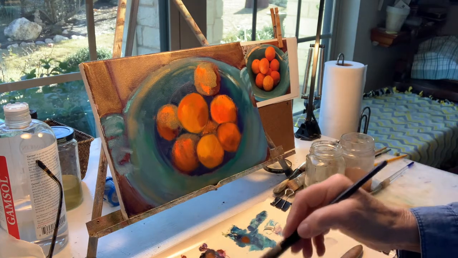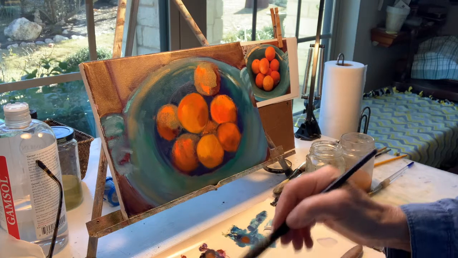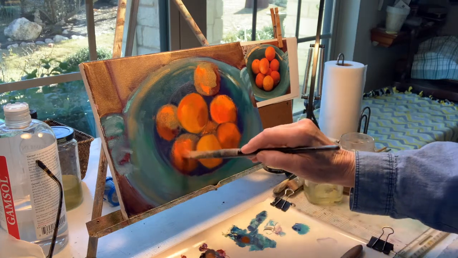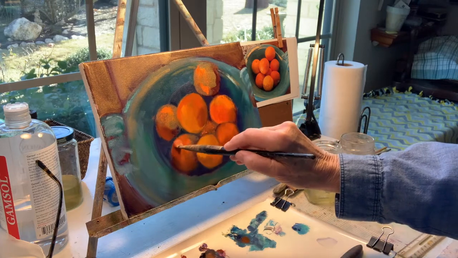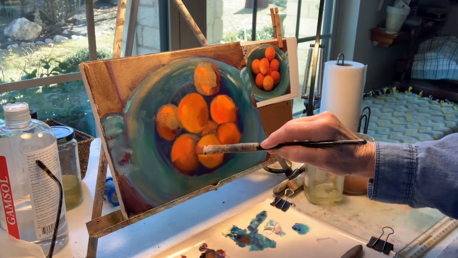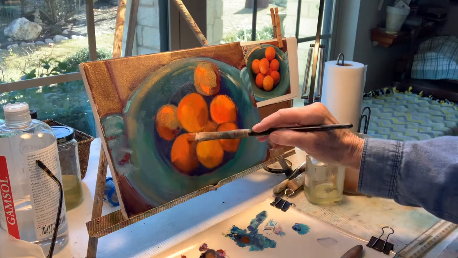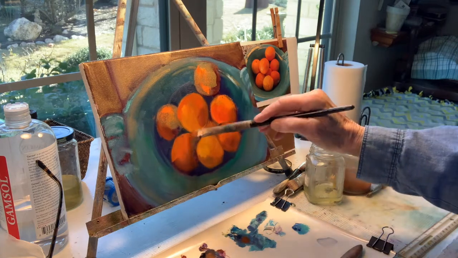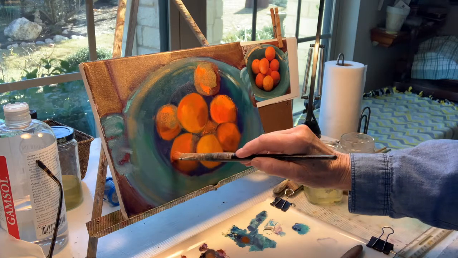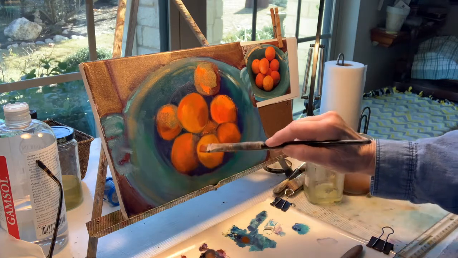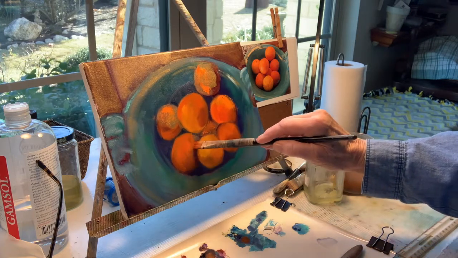Playing with the cool tones of the blue and the warm tones of the red and the oranges is kind of a fun thing too. So, looking for that form, see how that brush goes back in, tries to find that rounded surface. Don't want to draw it with a line, but want to find it with a shape. I don't know if that makes sense to you or not, but it does.